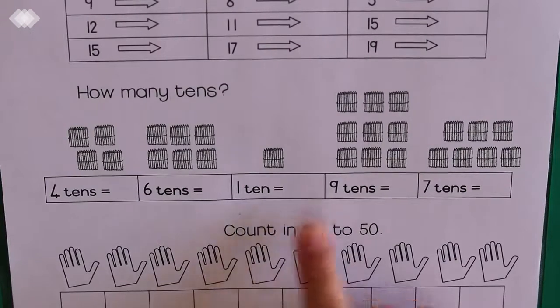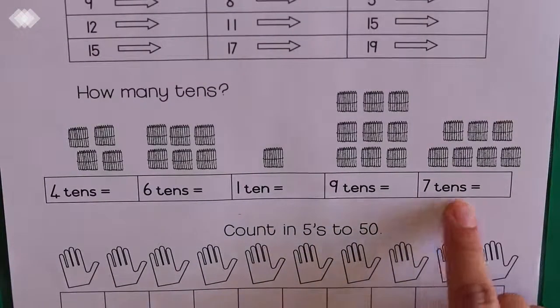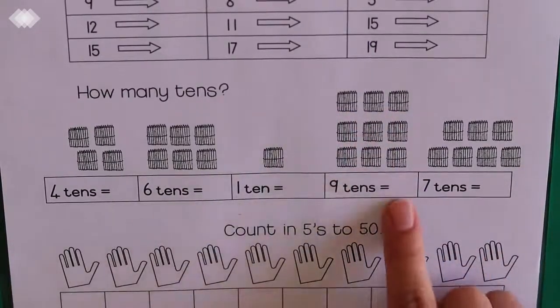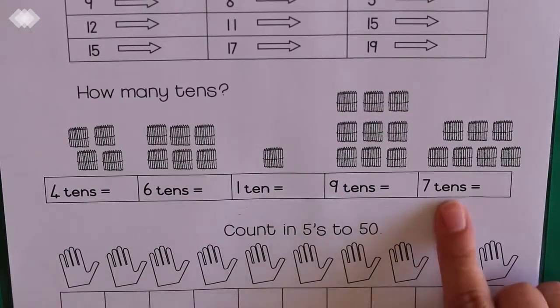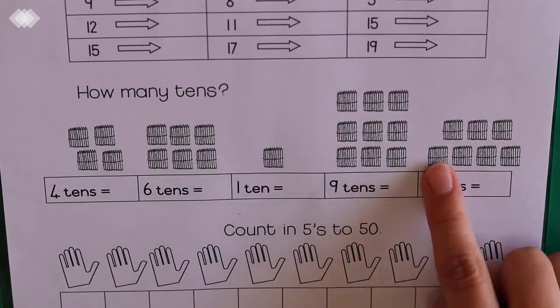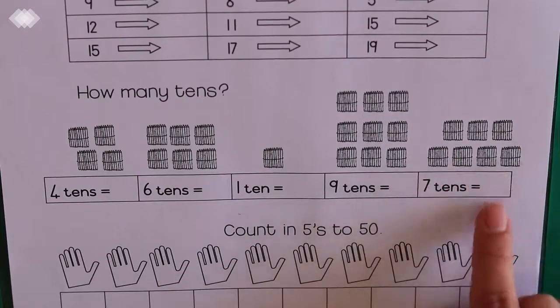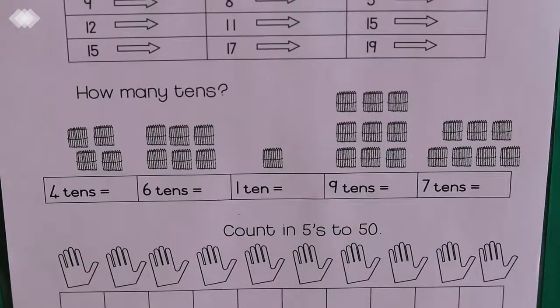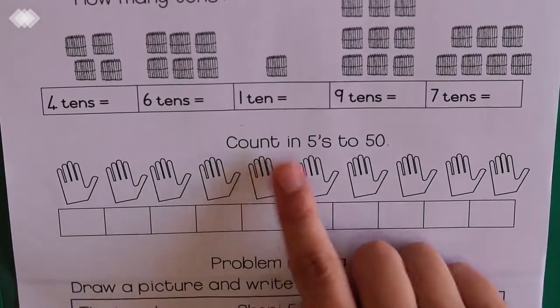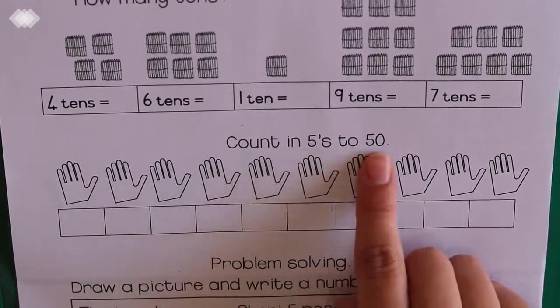Okay, the next 2 I want you to do by yourselves. I'll just tell you there's 9 tens. You count in tens and you write the number there. And 7 tens. You count in tens as you touch each bundle and you see how many pencils there are in total. Okay. Next one, count in 5s to 50.